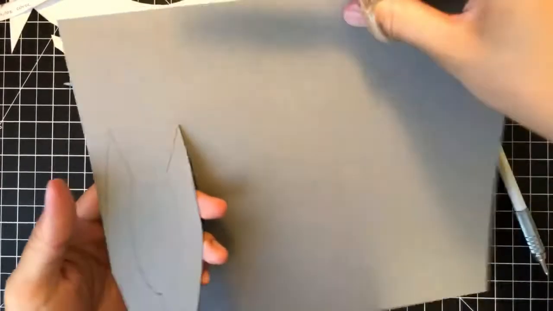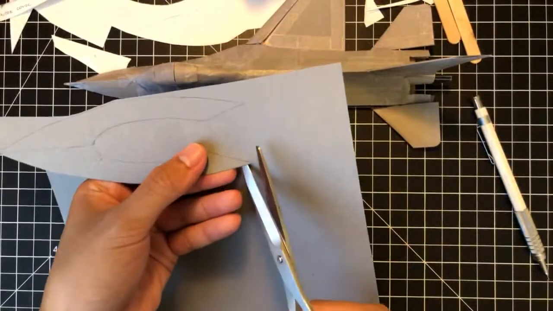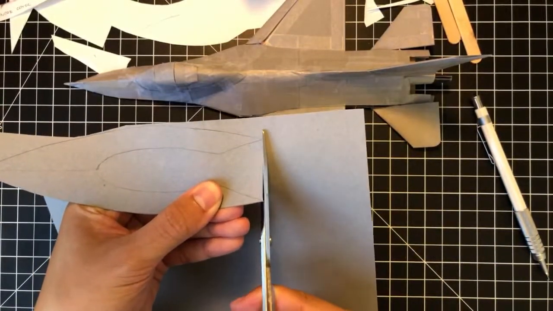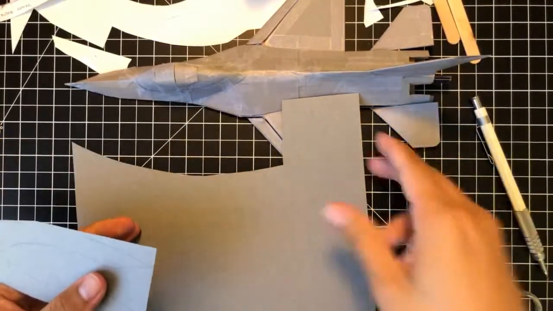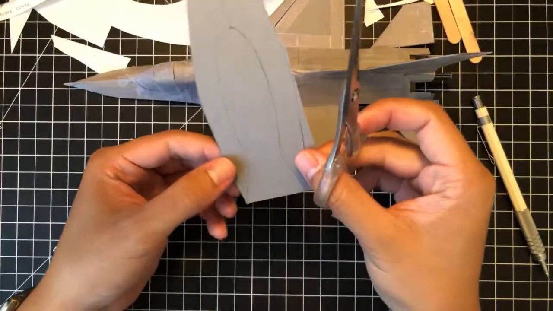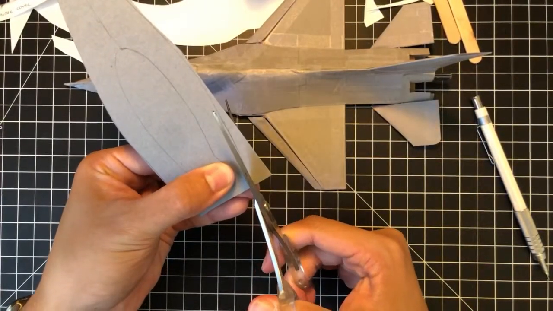Okay, looks decent. I'm not gonna bother cutting this in one go. I'm just gonna trim directly across here, make my job a little bit easier. I don't have to hold the rest of the paper. There we go.